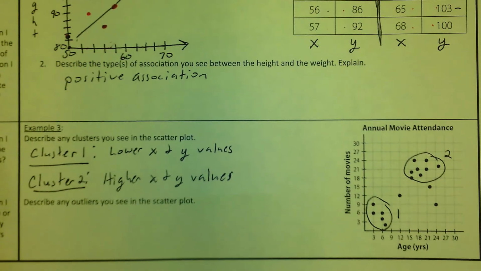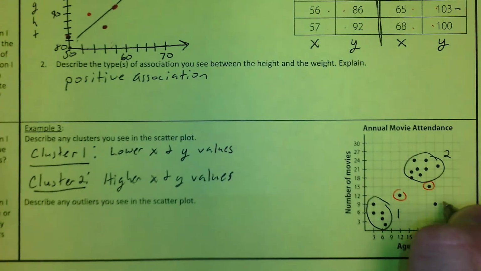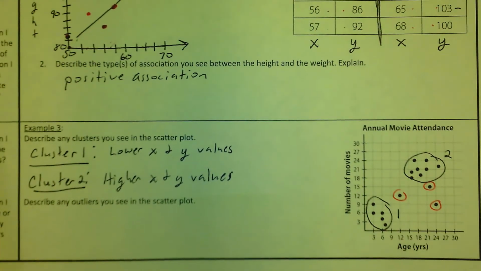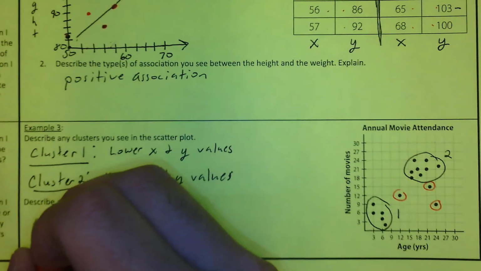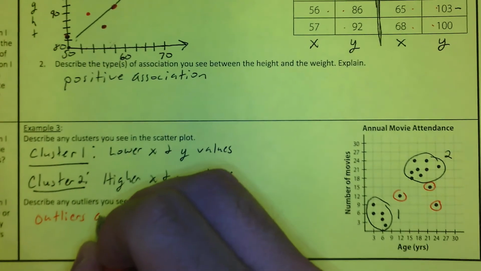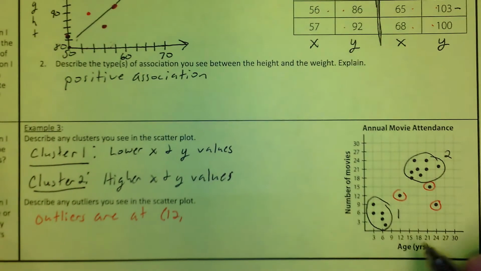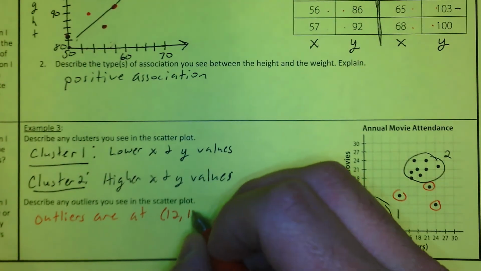Now, of course, we're going to find outliers, and outliers are a data point that is very different from the rest of the data in the set. So if we notice, we should have 1, 2, 3 outliers. Outliers are at 12, 12.